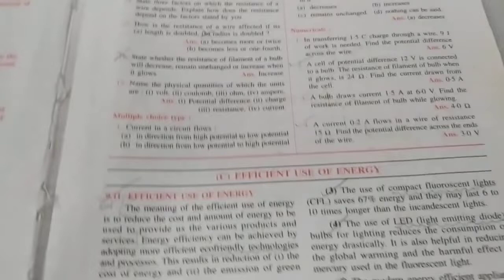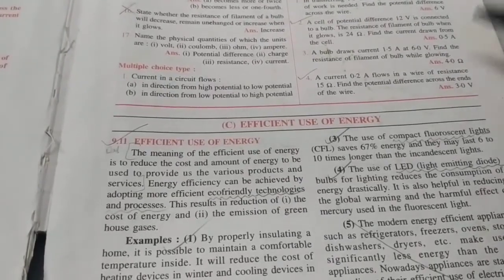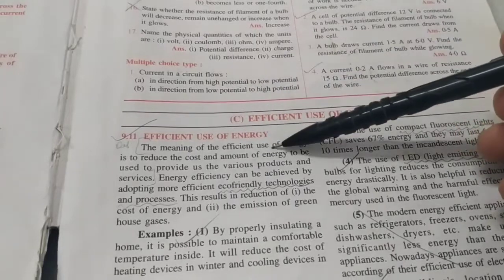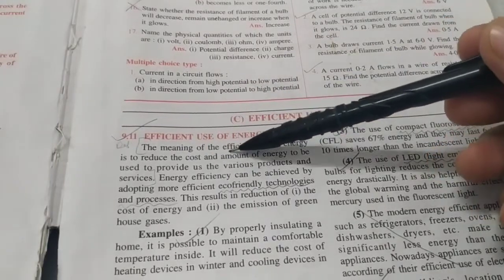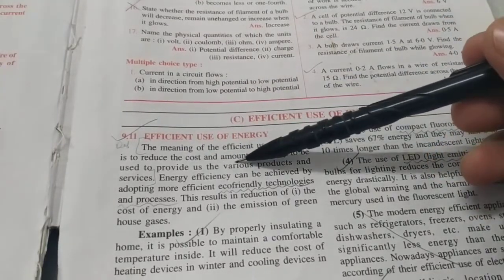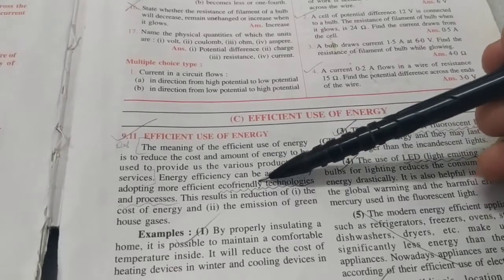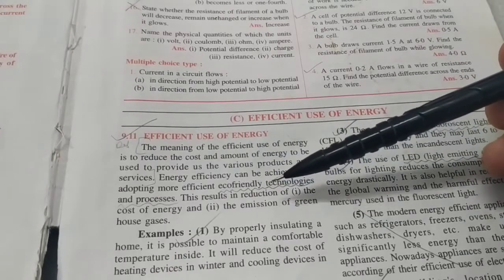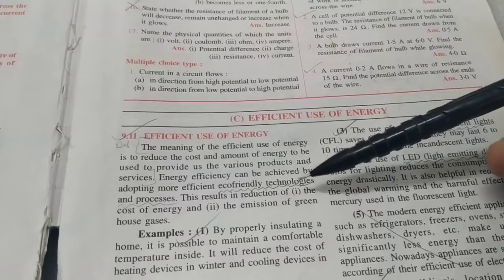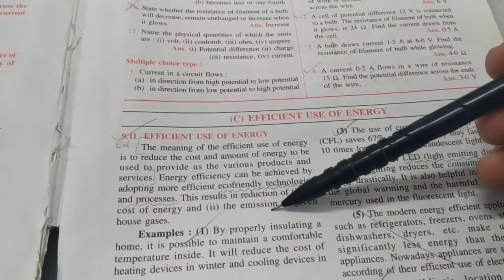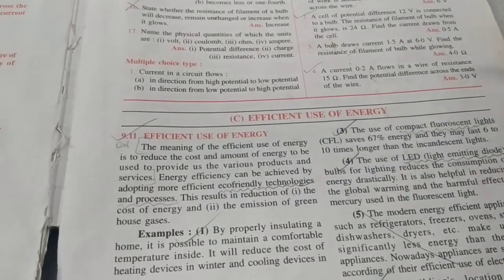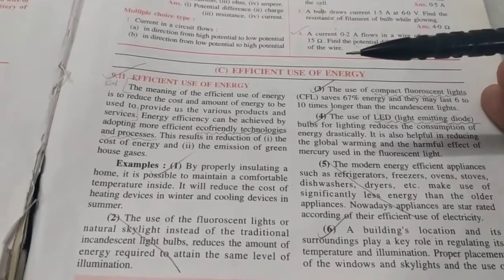Next, section C, efficient use of energy. Well, this is just general knowledge. What is the meaning of efficient use? It means that we should reduce the cost and the amount of energy to be used. This way we will be eco-friendly. We will save planet Earth. It has two benefits: our cost of energy decreases and emission of greenhouse gases also decreases, so that global warming would be avoided. What are the examples? There are many examples. I've selected a few for you to learn.